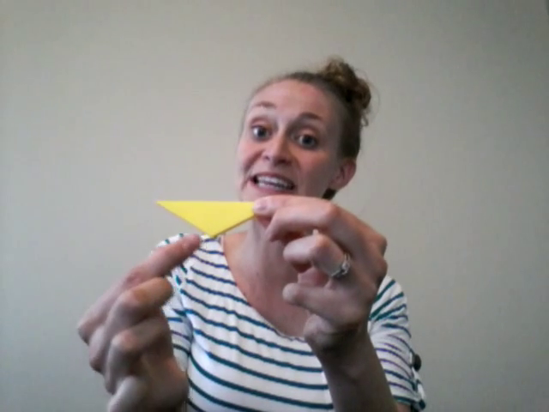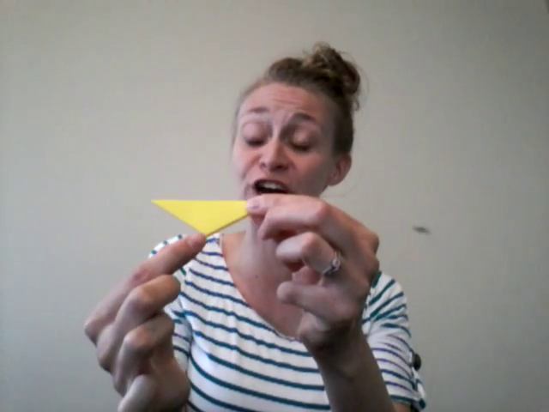Now, the third type of angle is called an obtuse angle. An obtuse angle means big, and if you look right here, you can see that this angle is very, very large. Now, an obtuse angle is greater than 90 degrees. So that's a great way that you can think about that.